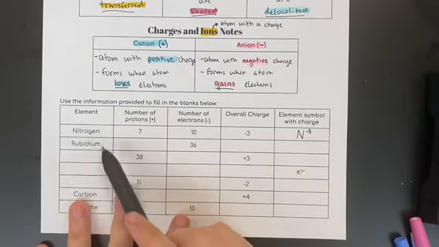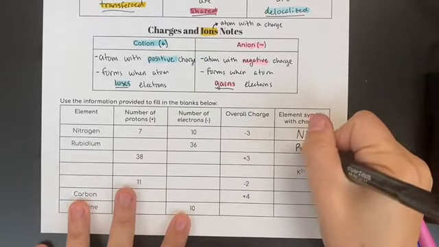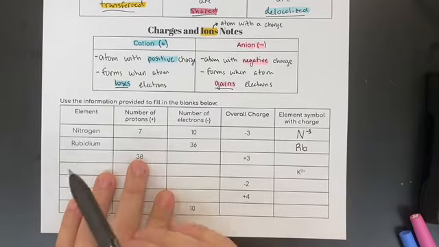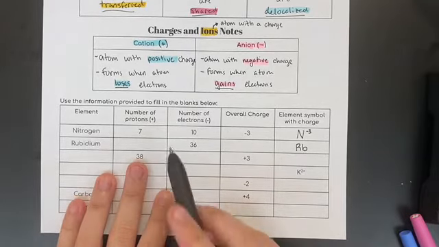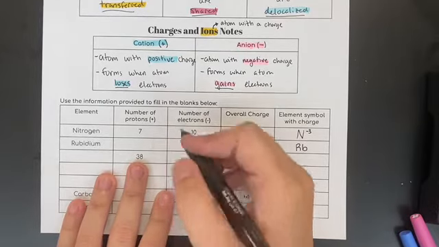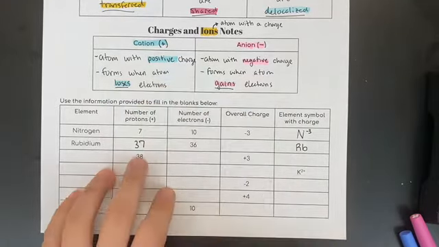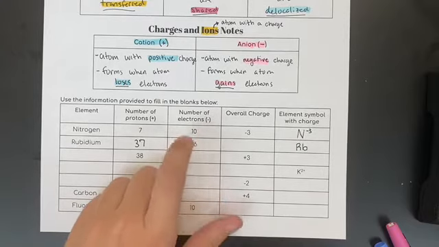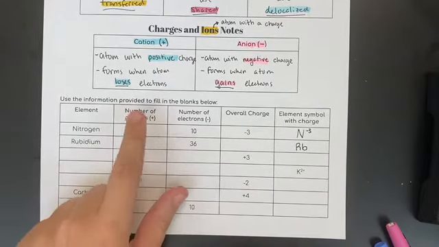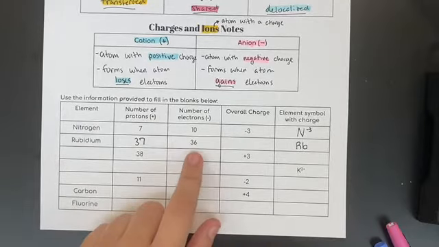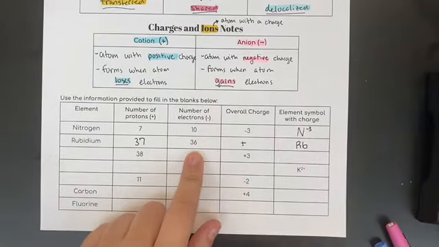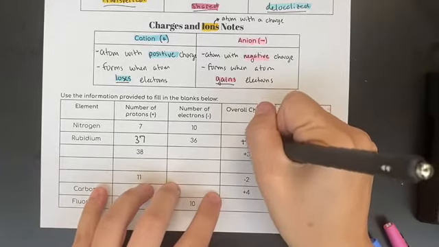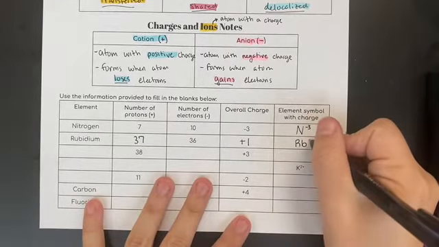Let's look at the second example. We have the element rubidium, so that symbol is Rb, and the only information we have is the number of electrons. So we're going to have to use our periodic table to figure out our number of protons. Rubidium on the periodic table is number 37, so that means we're going to have 37 protons. That means we have 37 positive charges and 36 negative charges. So we have more positive things than negative things, which means our charge is going to be positive. Since it's only one more proton than electron, that's going to be a positive 1 charge. So our symbol would look like this.